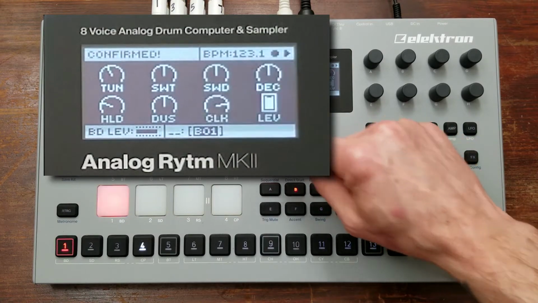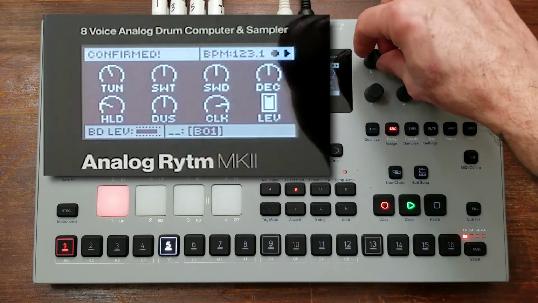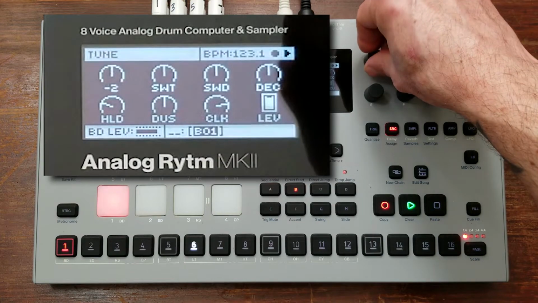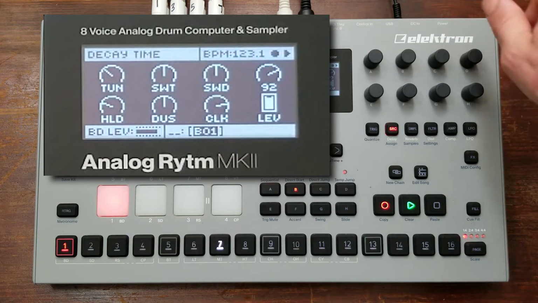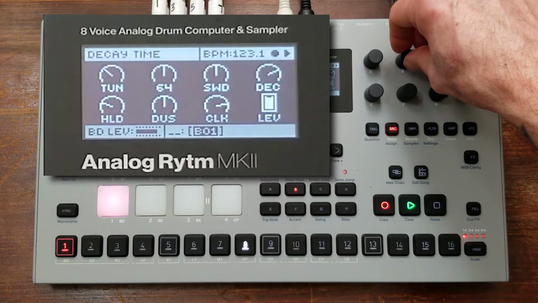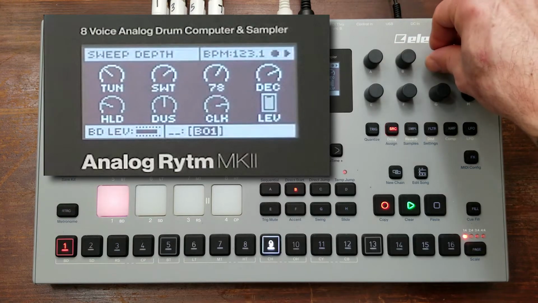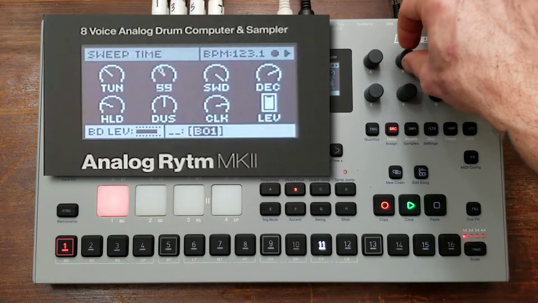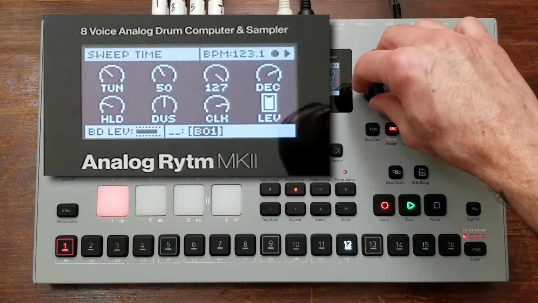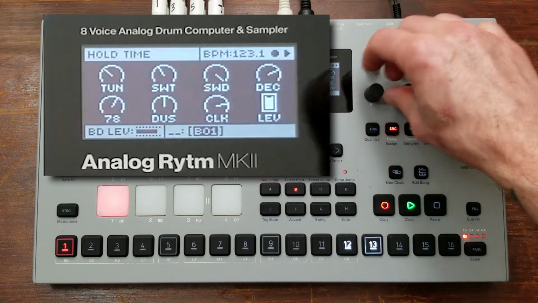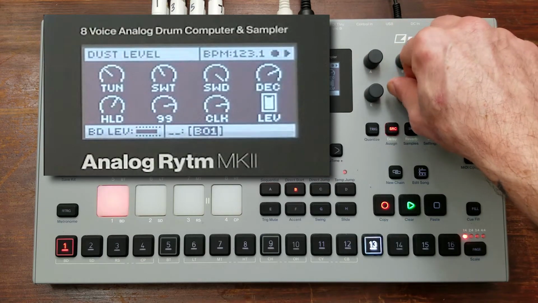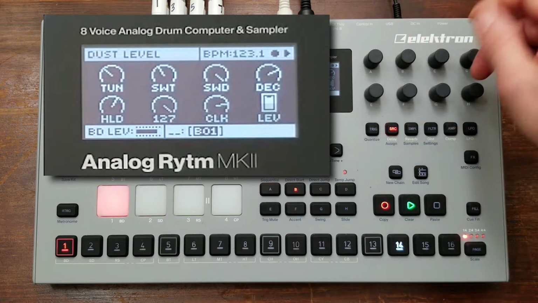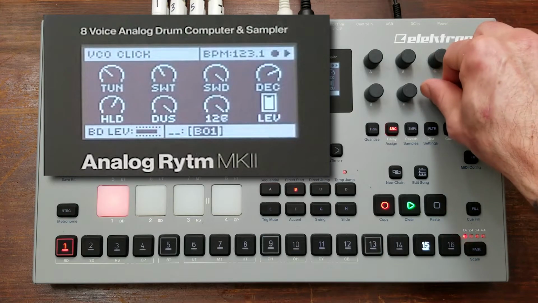Silky. Sweep time, sweep depth, and you get a hold time. The dust level, it's kind of hard to hear.